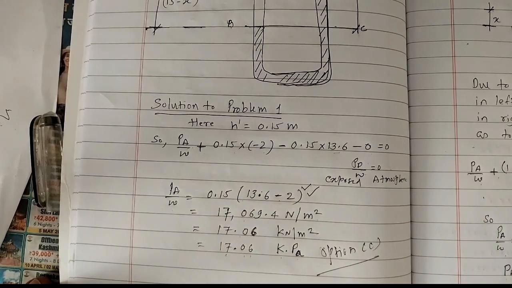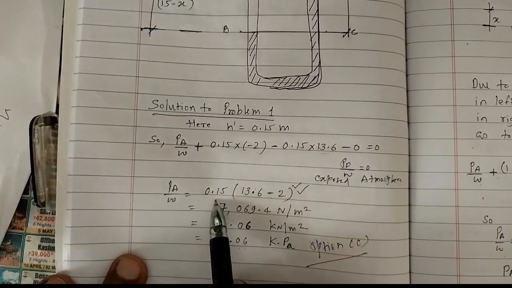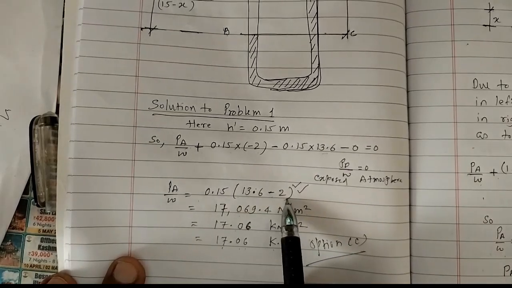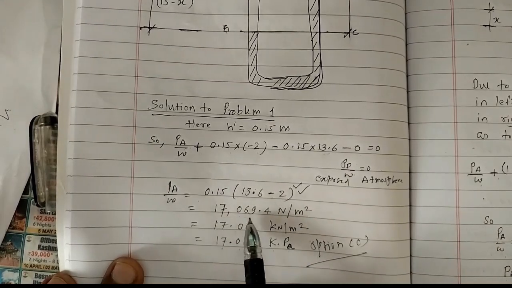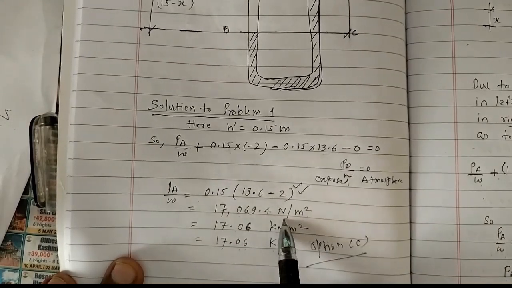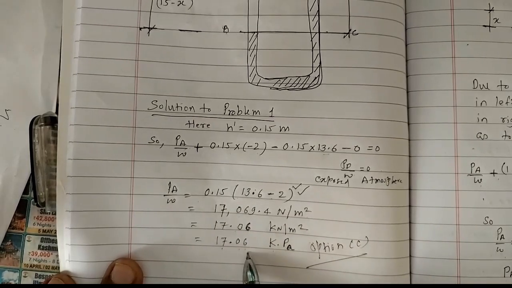So PA by W is equal to 0.15 into 0.8. Don't change the sign here because specific gravity we have to keep as it is. Minus 0.15 into 13.6 and minus PD by W is equal to 0. But PD by W is exposed to the atmosphere, so we will take 0 here. So PA by W is equal to 0.15 into 13.6 minus 0.8, which is equal to 17,069.4 Newton per meter square. So 17.06 kilonewton per meter square, that is 17.06 kilopascal.